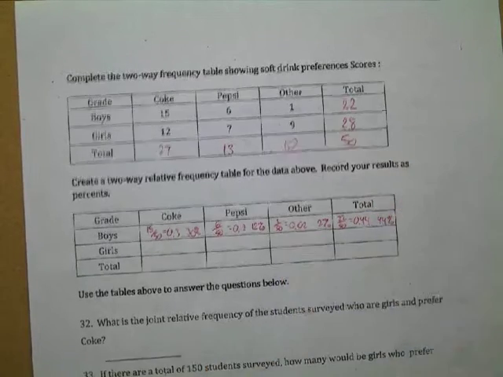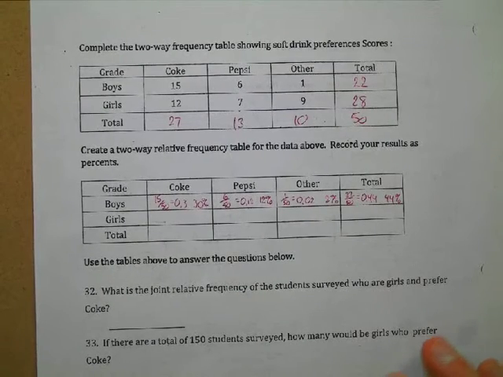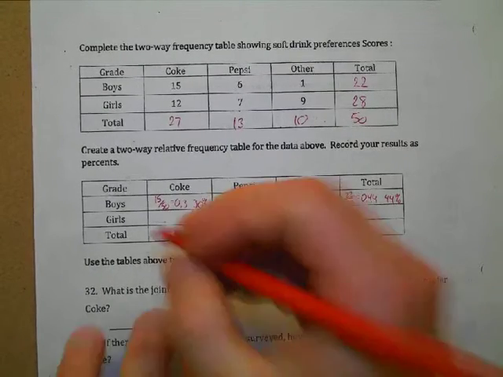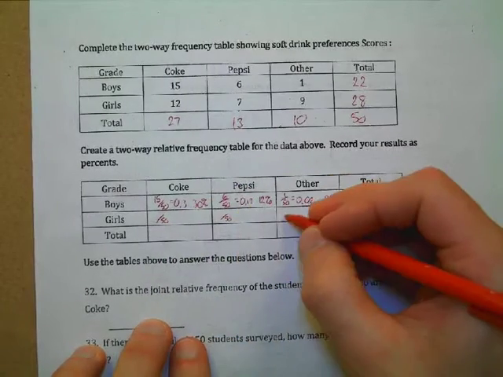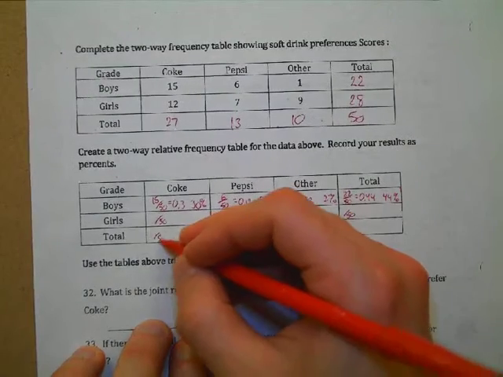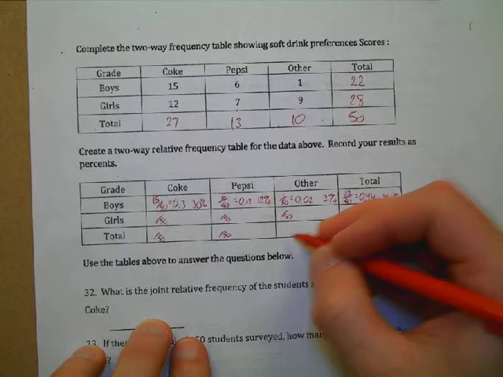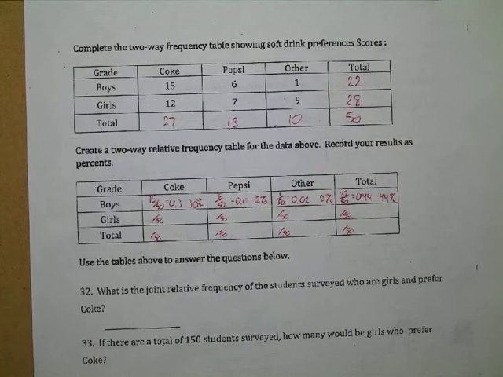Okay, go ahead and fill out the rest of the two-way relative frequency table there. Remember, they're all going to be out of 50, and then just convert them to percents there. If you want to just give me the percents there, that's fine too. But I'm going to put the fractions and the percents. So go ahead and just fill the rest of that out.